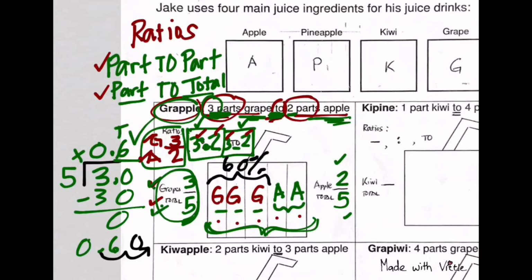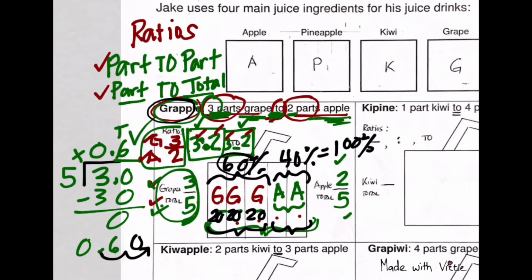Okay? Now can you tell how much part is apple of this grapple juice? Of course, that's going to be 40% because the total is always 100%. And as you can see, the drawing shows 3 parts of the grapes, which is bigger than the 2 parts of apple out of 5. And also, we can write down each part of the grapes as 20%, which will still equal 60%. And then each part of apple is 20%, which is equal to 40%. Does that make sense? And everything, of course, is still equal to 100%.